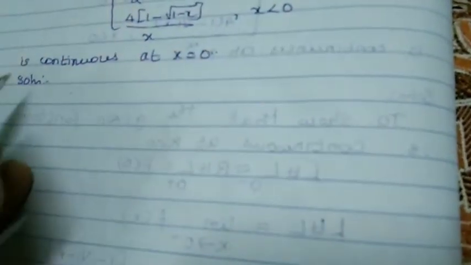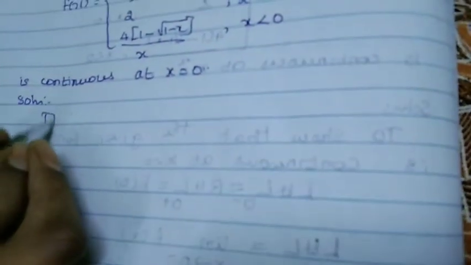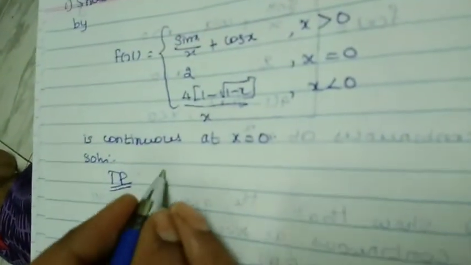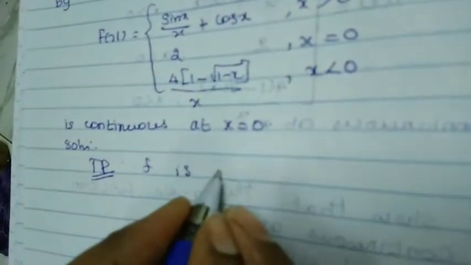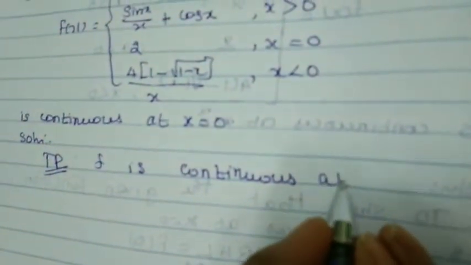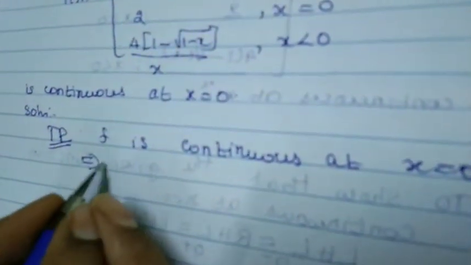Okay, listen here. To prove that f is continuous at x equal to 0 implies what?